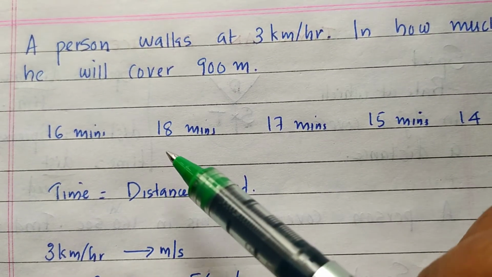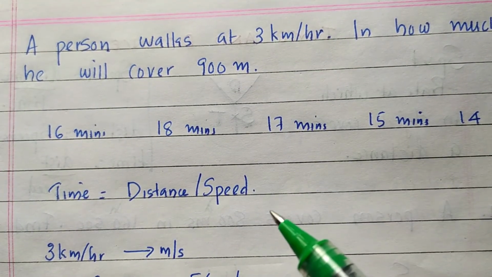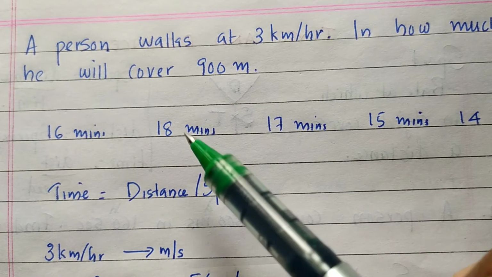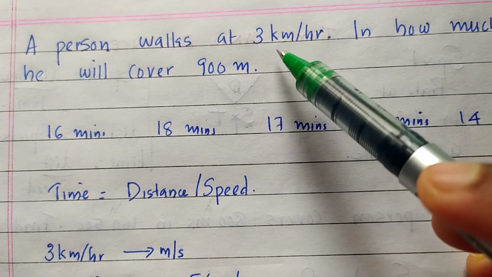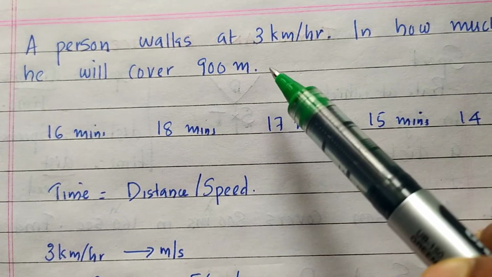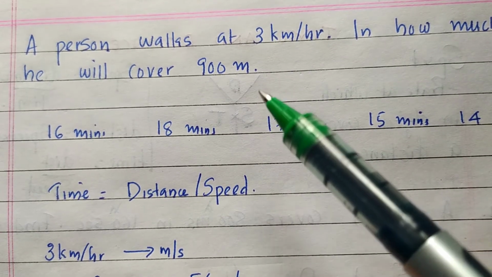Let us have a question. A person walks at 3 km per hour. In how much time will he cover 900 meters? So here we are given the speed and distance. We have to look at the units before solving the problem. Units play an important role.